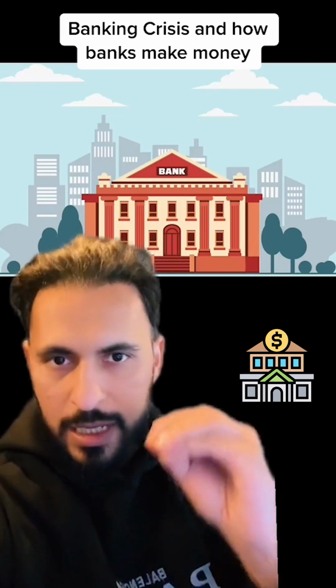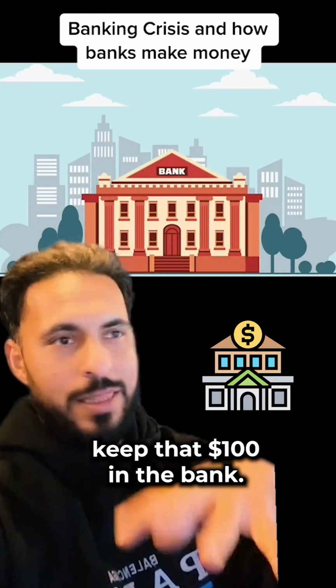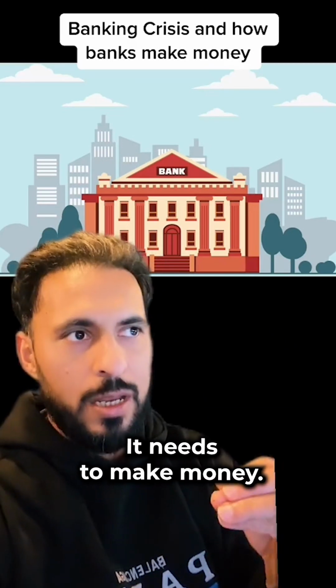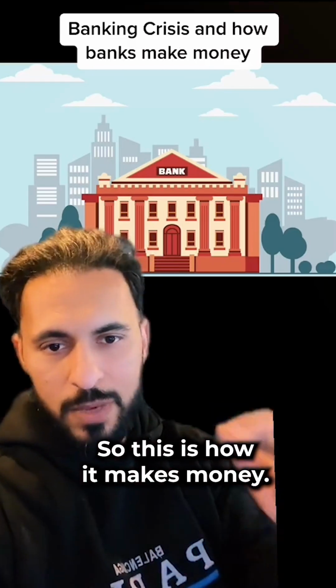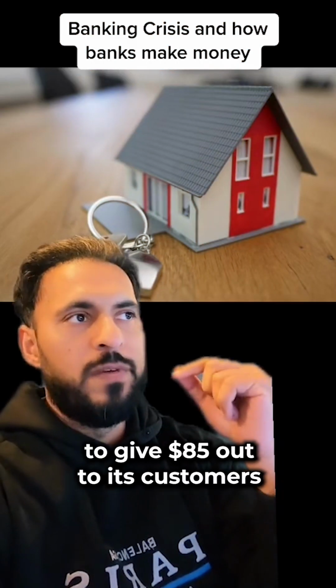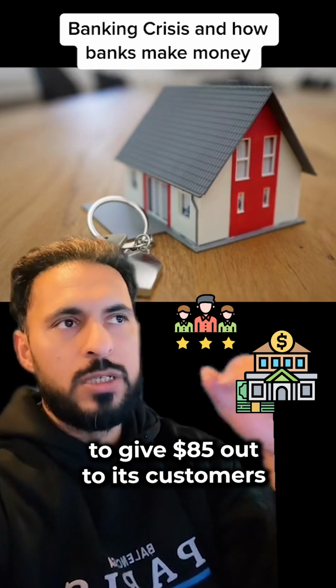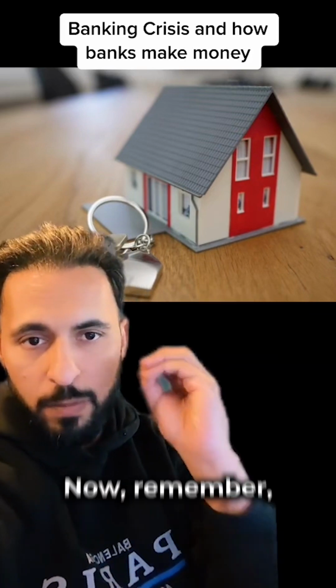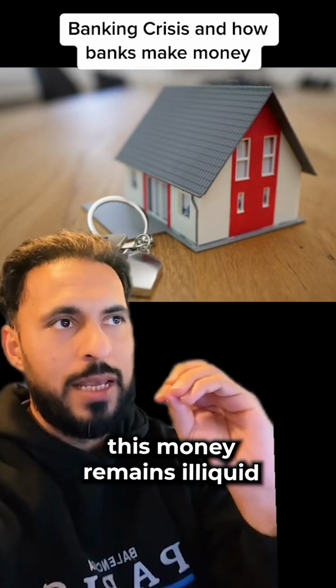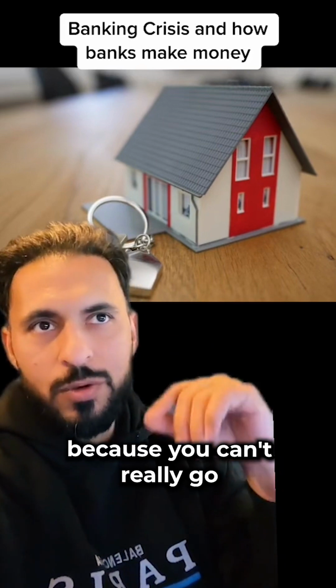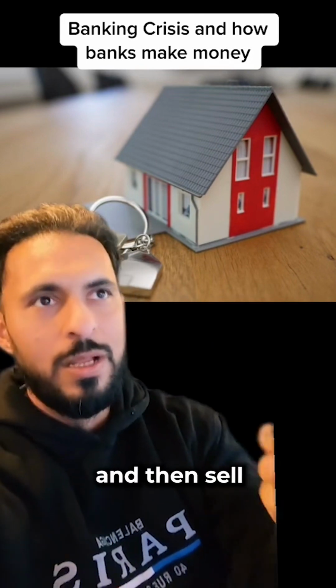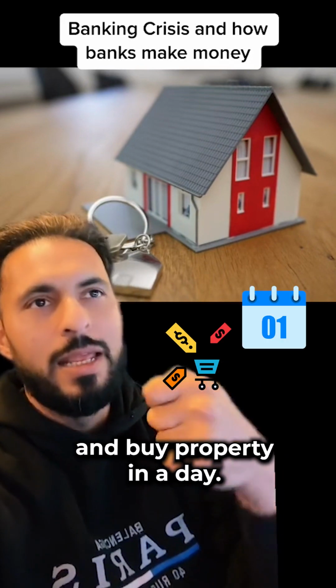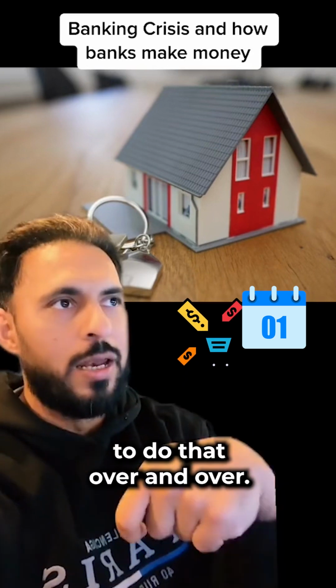Now, the bank doesn't keep that $100 in the bank. It needs to make money. So this is how it makes money. Firstly, it is going to give $85 out to its customers for mortgages. Now remember, this money remains illiquid because you can't really go and then sell and buy property in a day, and you can continue to do that over and over.